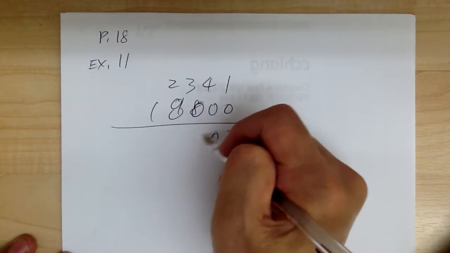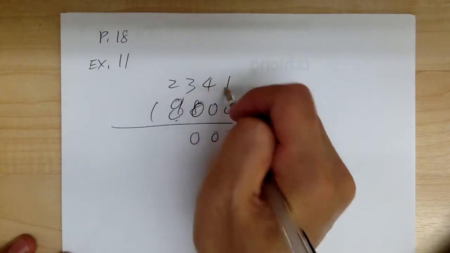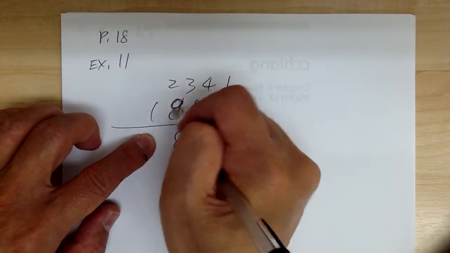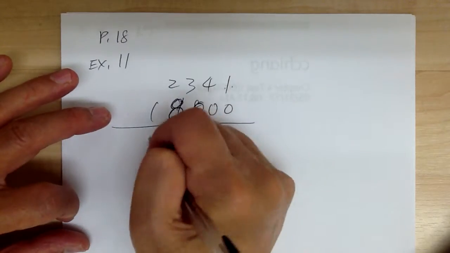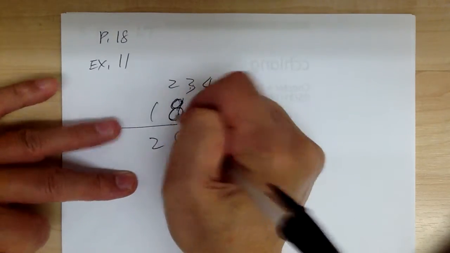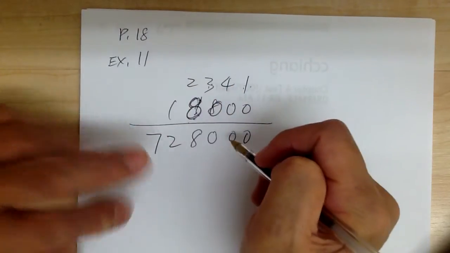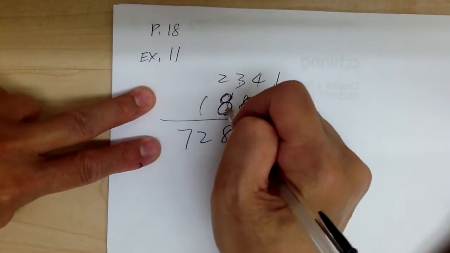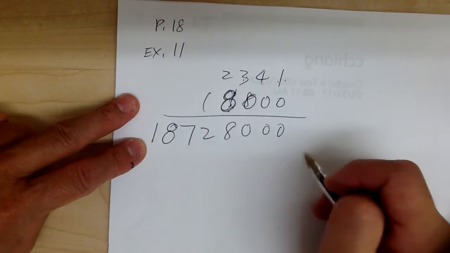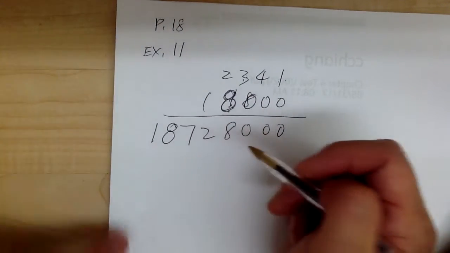Notice that 0, so you can just follow the 0, right? So when you use 8 to multiply, 8 times 1 is 8, 8 times 4 is 32, right? 2, carry 3, 3 times 8 is 24, plus 3 is 27, carry 2, 2 times 8 is 16, plus 2, so it's 18, right? Make sure you use your finger to follow through.